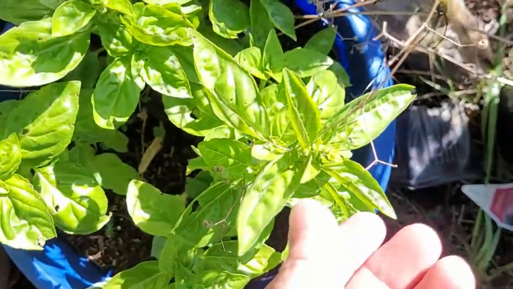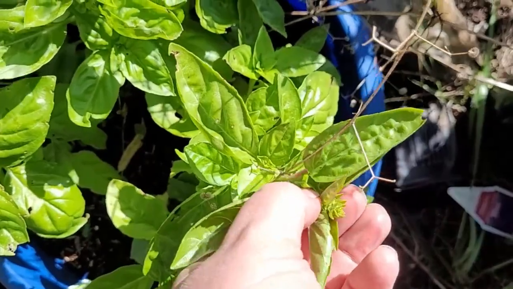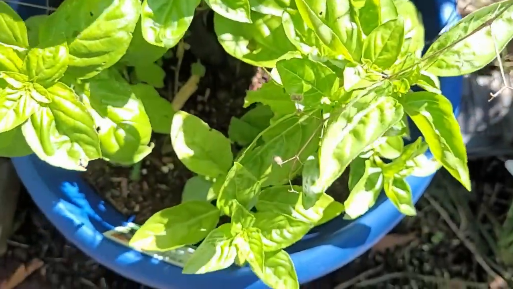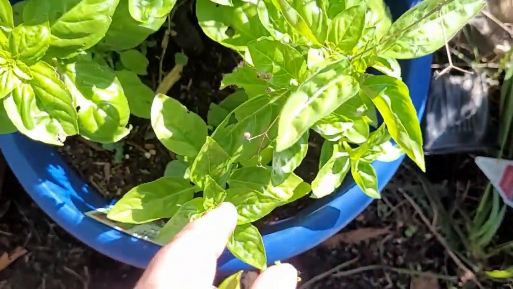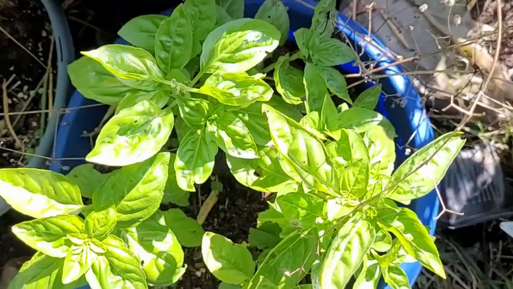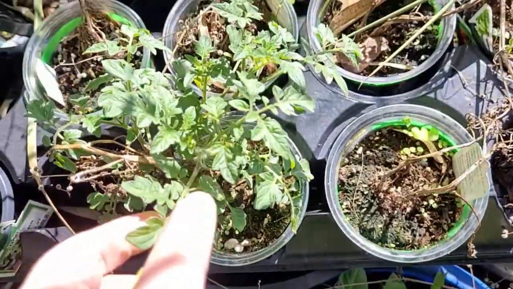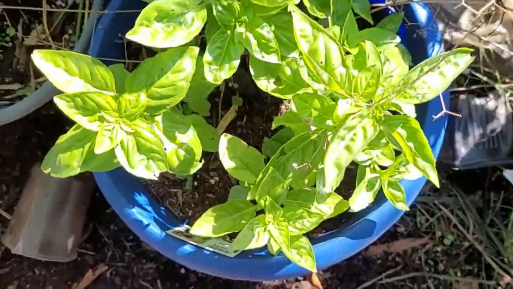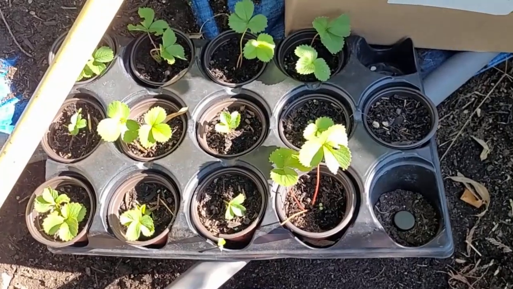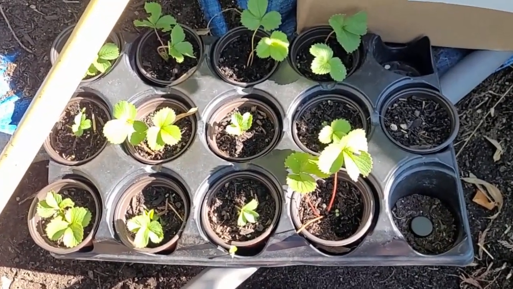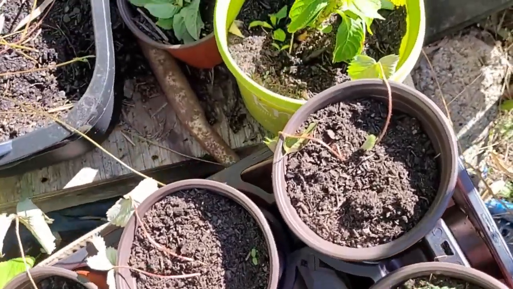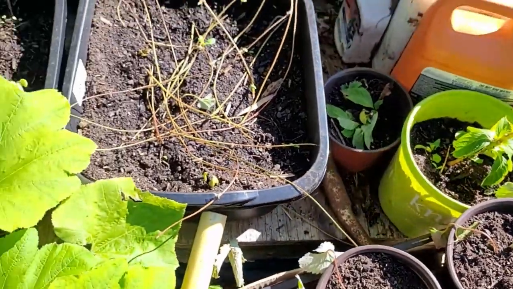The basil is doing pretty well, but you want to pinch off the tops so that you get more foliage. At some point I will let it keep going, that way I get seeds. Oh, another incredible smell. I even love the smell of the tomato plants. Yum. Okay, the other day I transplanted a bunch of strawberry starts. They're looking good. There's some more here. I transplanted some other plants.